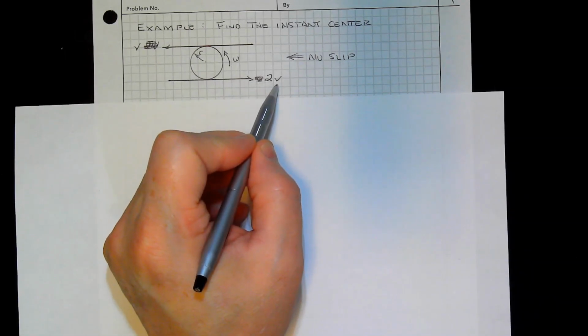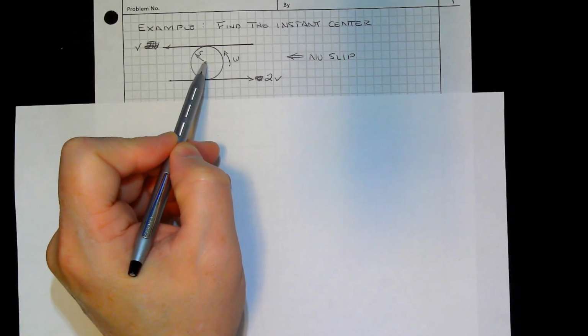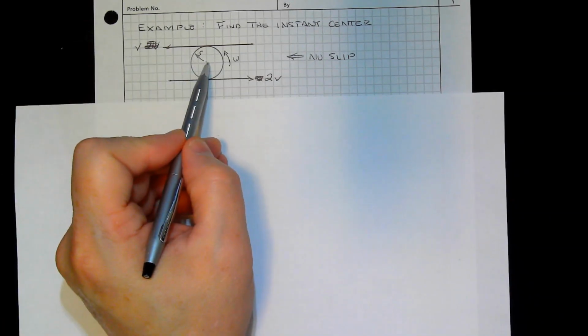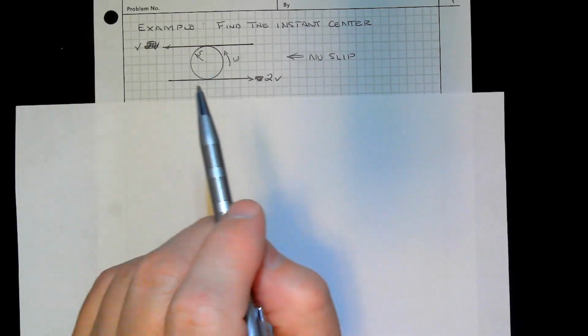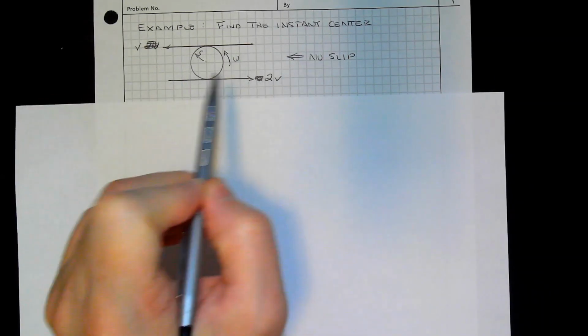It's going faster. Now it stands to reason if this was v and this was v, that this thing would just be in the center. That would be its instant center. It would just be rotating about its normal geometric center. All right. So let's look at this thing here. We've got no slip again, but we have v here and 2v there. So let's think about how we're going to attack it.